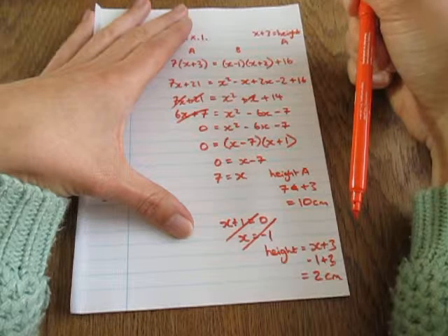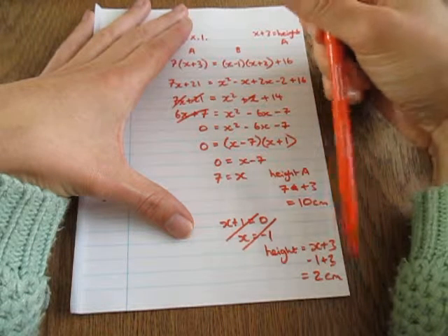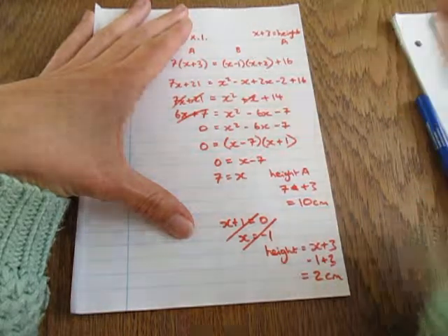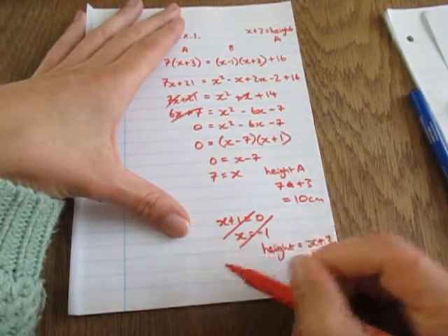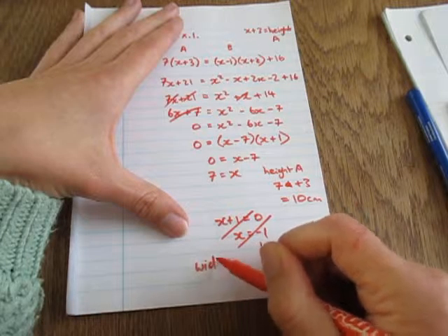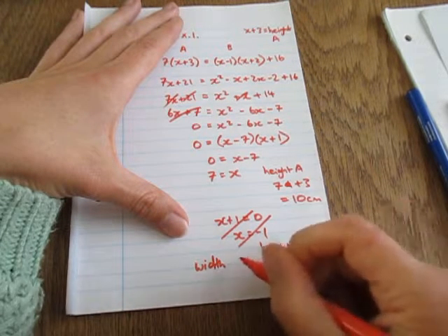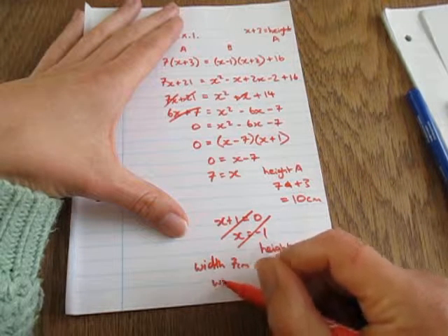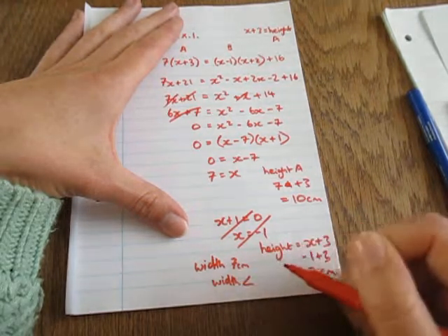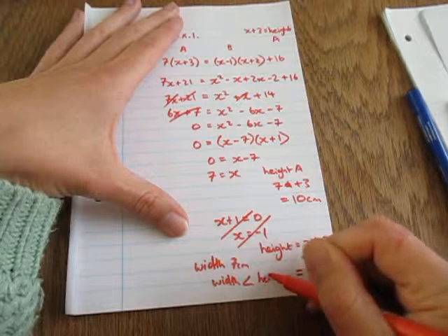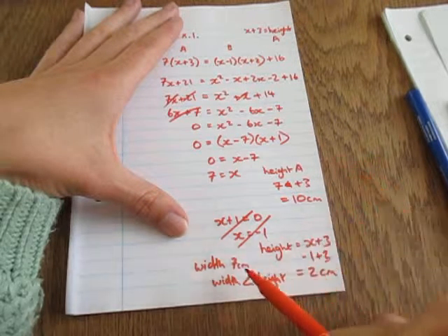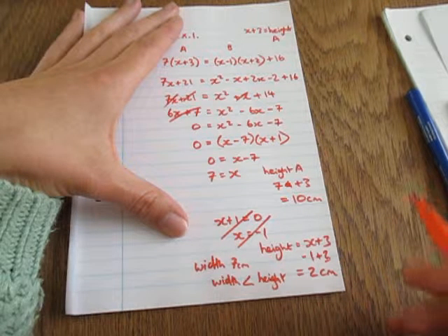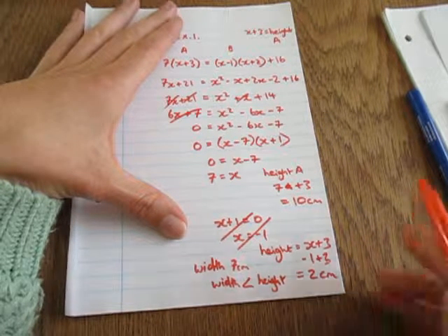I know for a number of reasons that that's not true. I know it's not true because I know that x can't be a negative. I also know it's not true because the width of rectangle A is 7 centimeters, and the width is always smaller than the height. And 7 centimeters is not smaller than 2 centimeters, so that also can't give me the height of the rectangle.